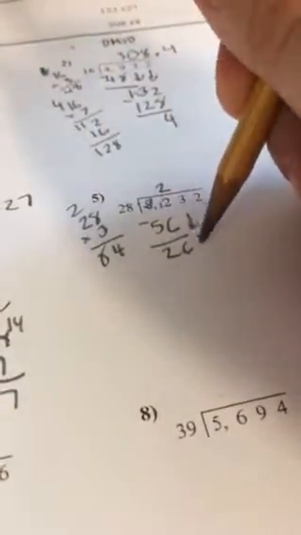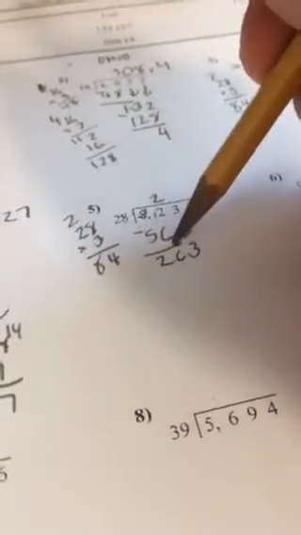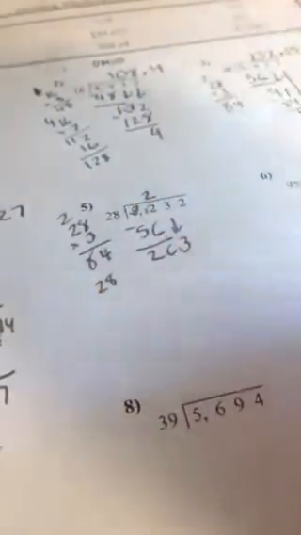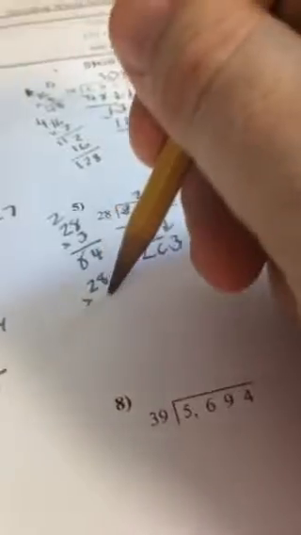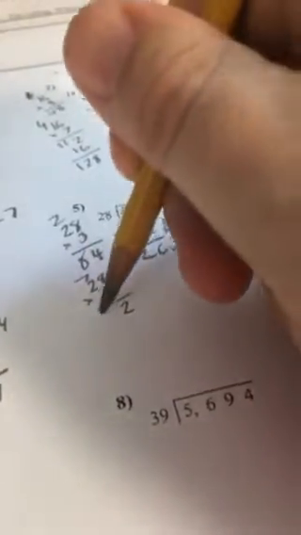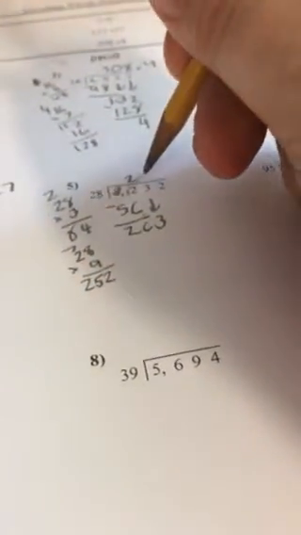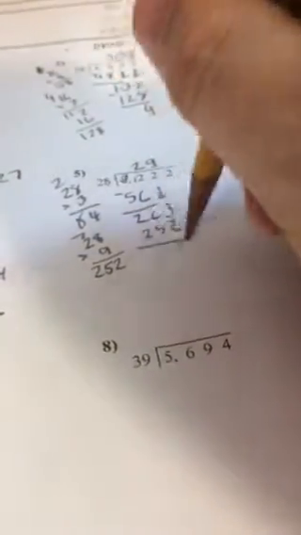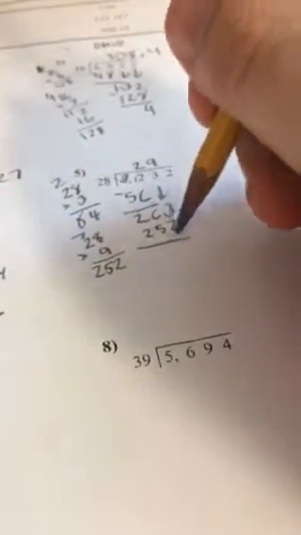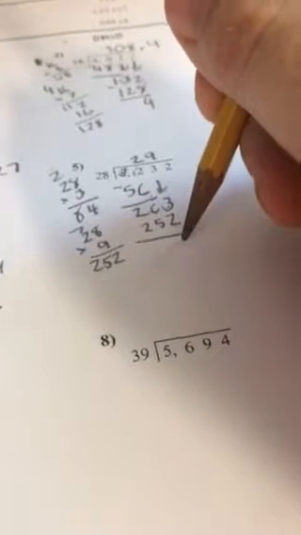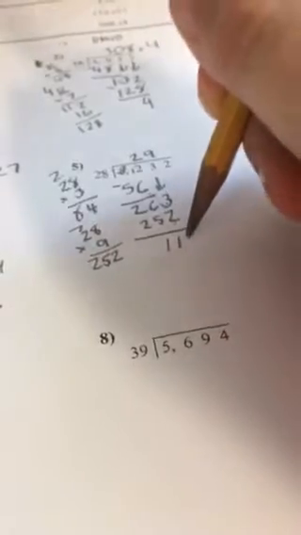All right, I'll bring down my 3. So now I have 28 into 263. I'm going to guess 9 times. So 2, 7, 25, 252. So I'll put my 9 up top. Put my 252 down below. And then I'll go ahead and subtract. So I end up with 11.